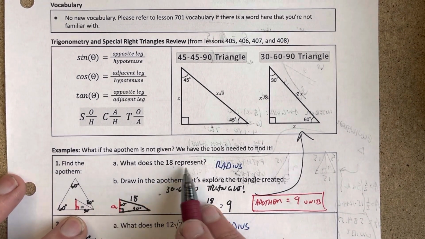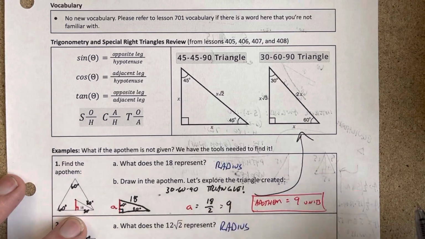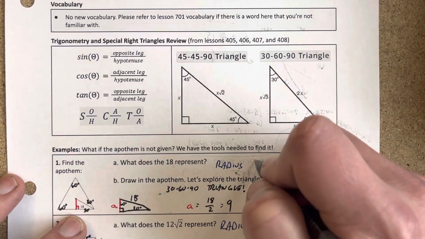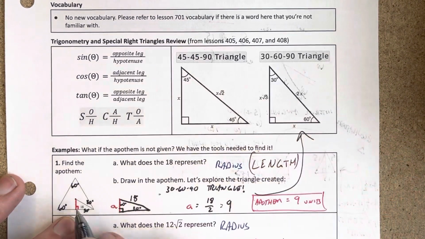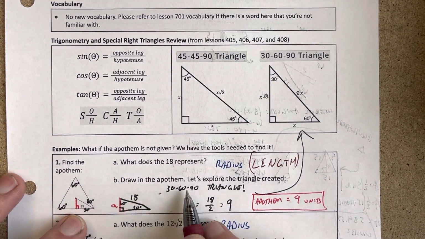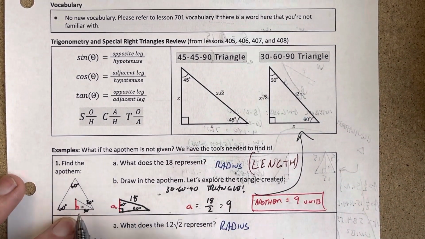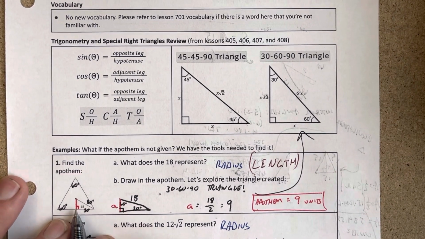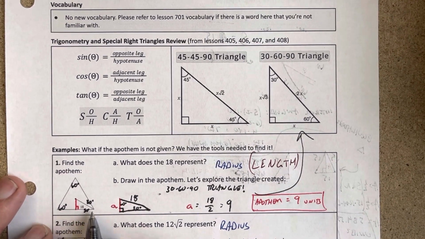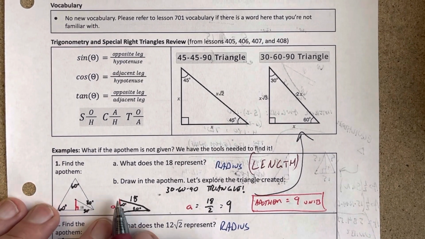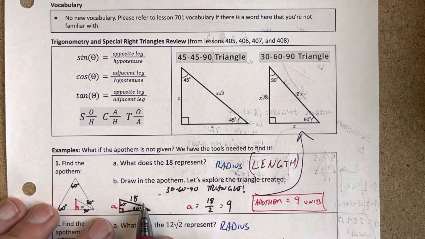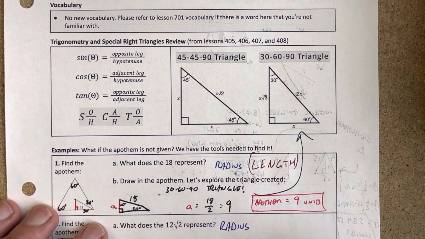So part A, what does the 18 represent? I wrote radius. I really should be more specific. This should be the length of the radius. That's what's given to us. So we'll draw on the apothem and explore the triangle created. I drew in this red line here. It's perpendicular to the base, and that created this triangle here. So A represents the apothem. 18 is that radius, which happens to be the hypotenuse of this little triangle we just created.